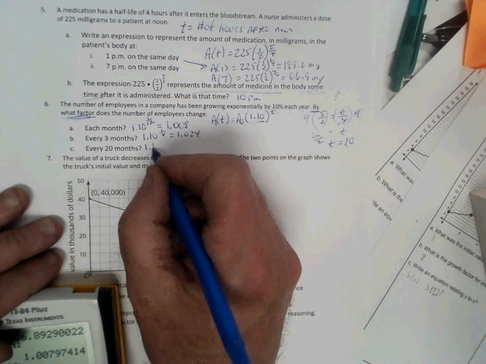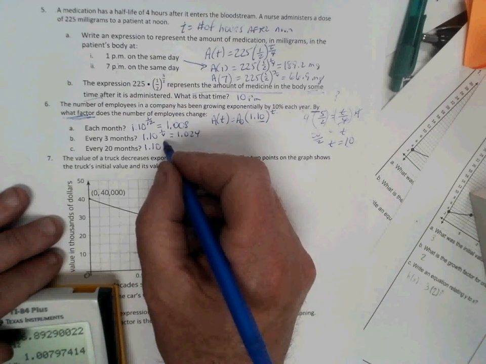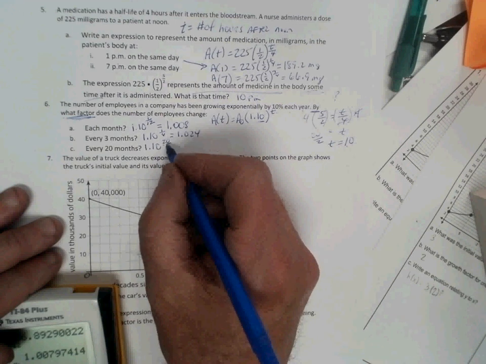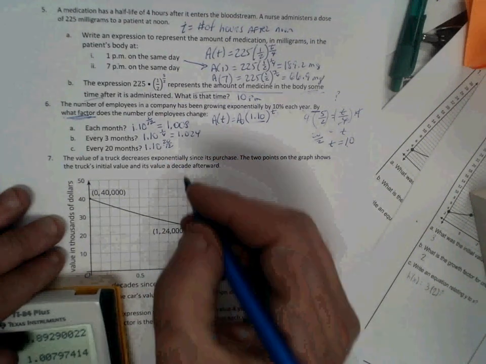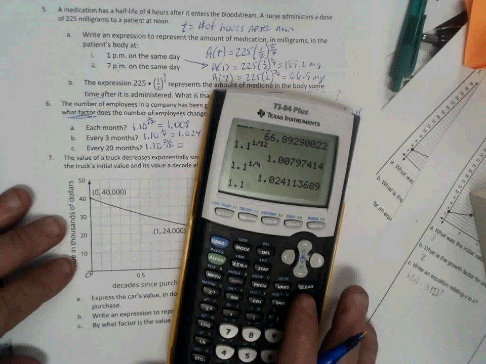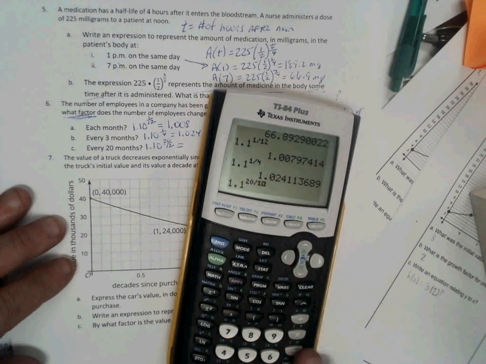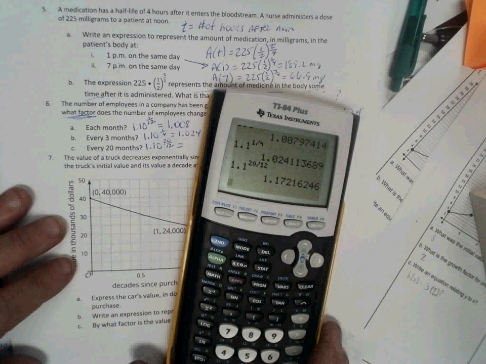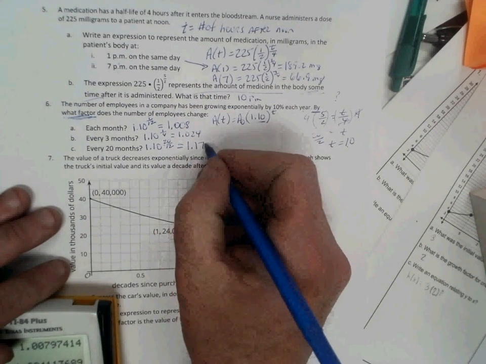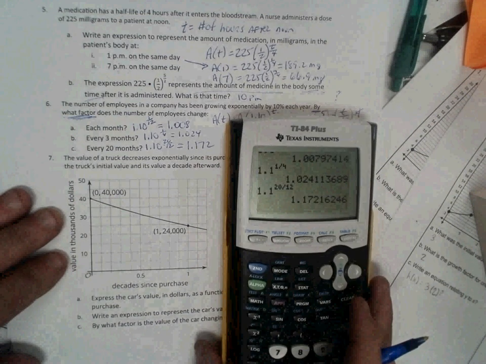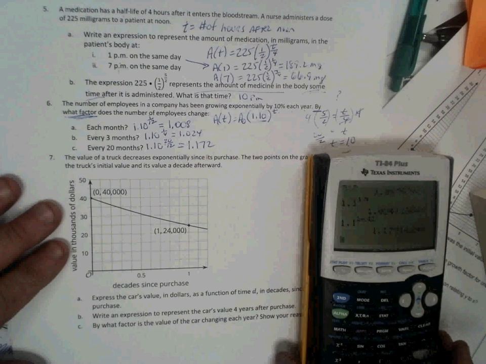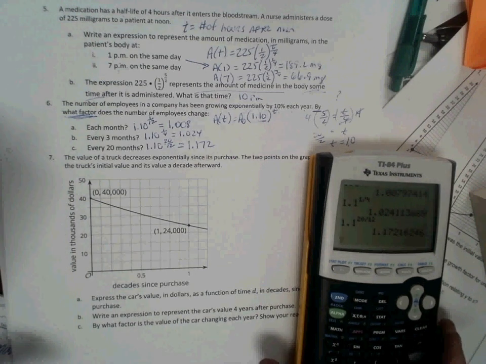Or if we want 20 months, let's just say 1 year is 12 months. So this is going to be 20 divided by 12. So we're going to type in our calculator 1.1 raised to the 20 divided by 12, and get 1.17. We'll go ahead and put the 2 since we carried everything else 3 decimal places. That's how you do those. It's a painless process, y'all.